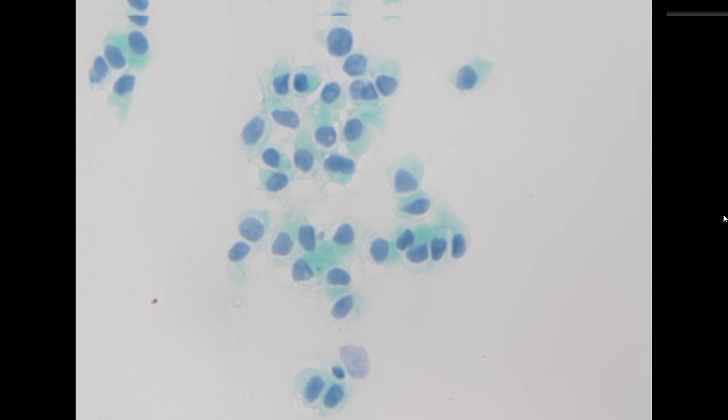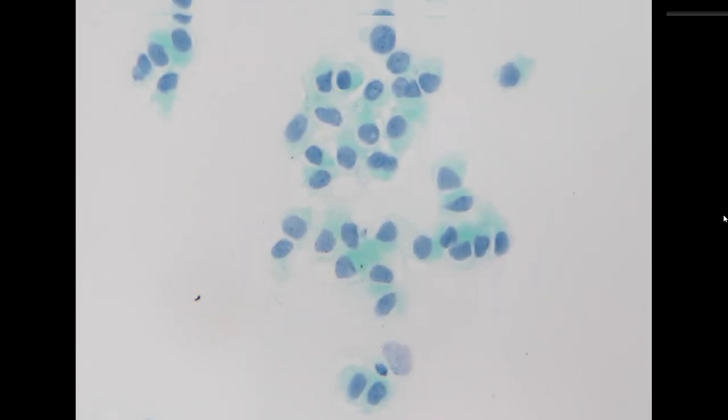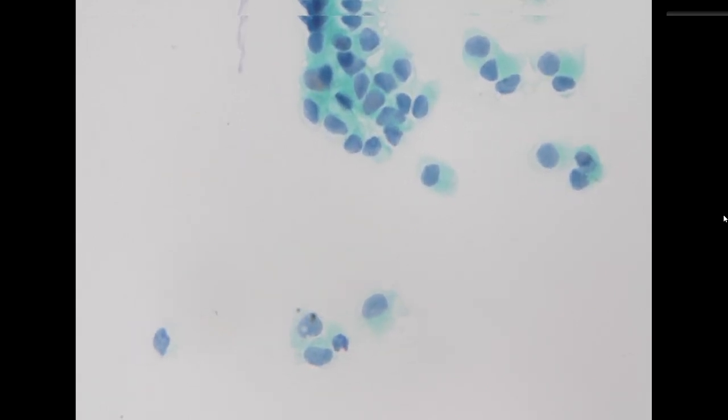So just by the cytomorphology, it will be difficult to determine if this is a primary lung adenocarcinoma or a ductal carcinoma coming from the breast. So we would just call this non-small cell carcinoma, and the clinician can refer to the biopsy report regarding the immunostains to confirm the origin of this lesion. So that's all the cases for today.